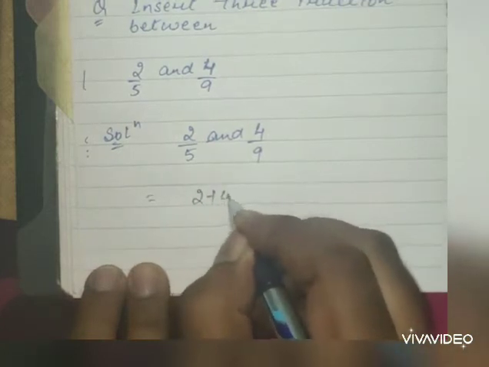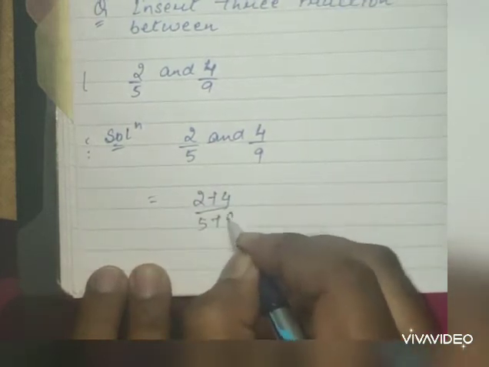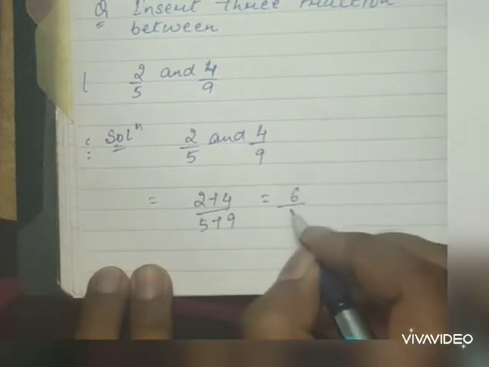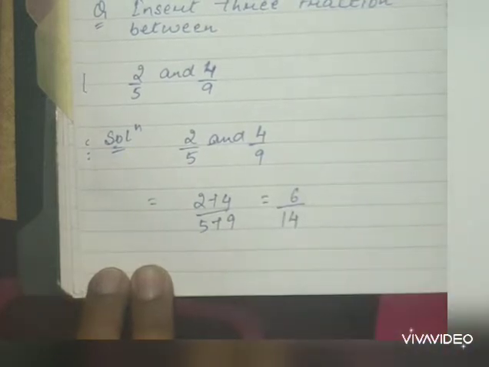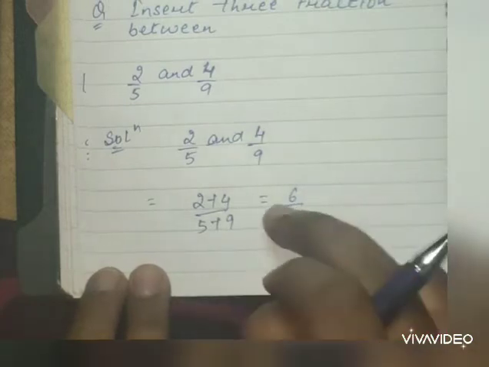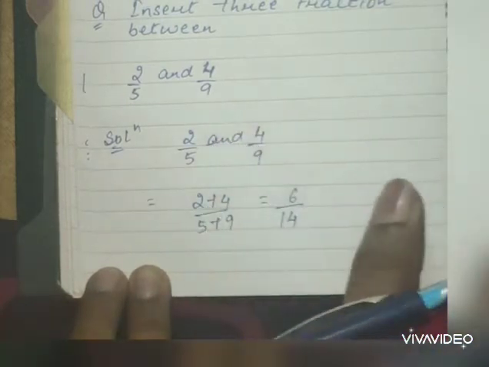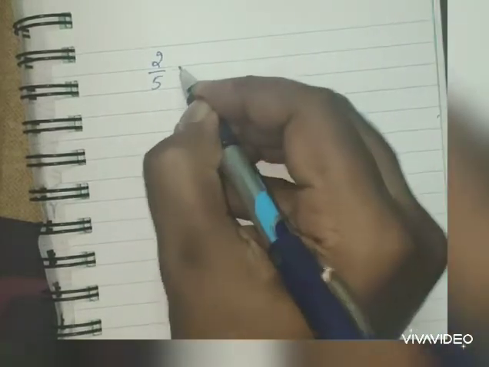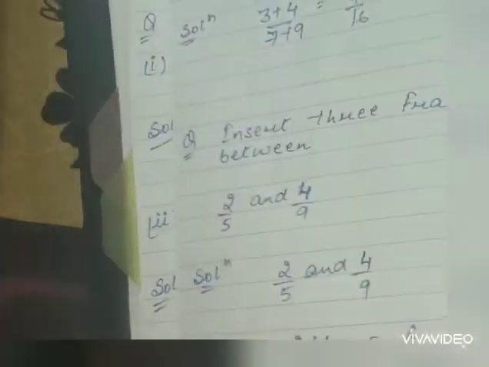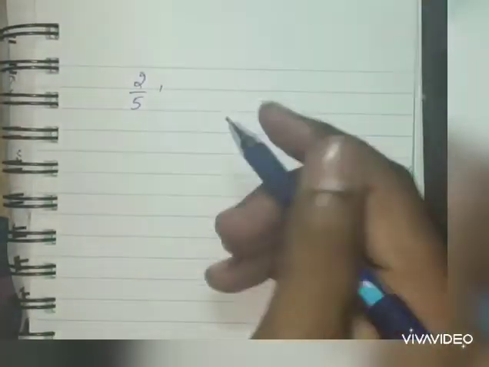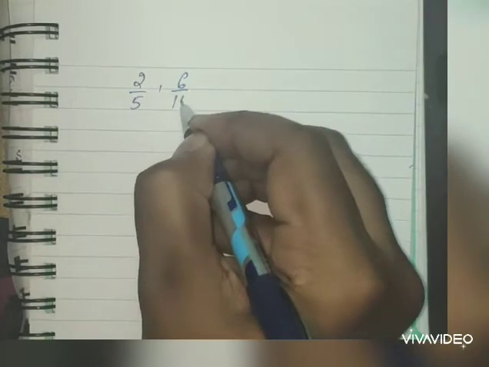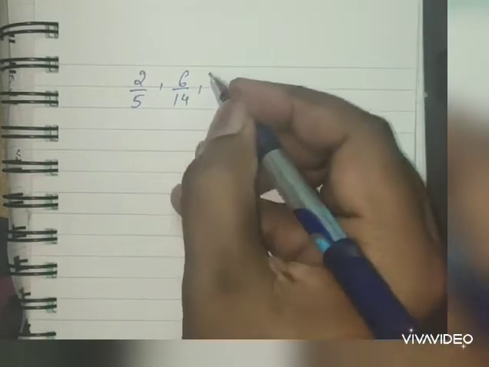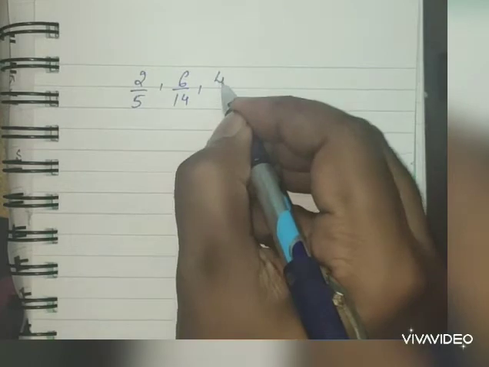So 2 plus 4 and 5 plus 9. So this is 6 upon 14. Okay, now 6 upon 14 has come in between. So like this way, 2 upon 5 is there, then 6 upon 14 is coming in between, and after that 4 upon 9 is coming.